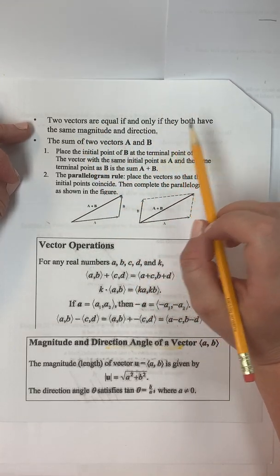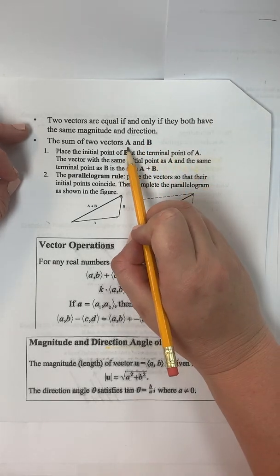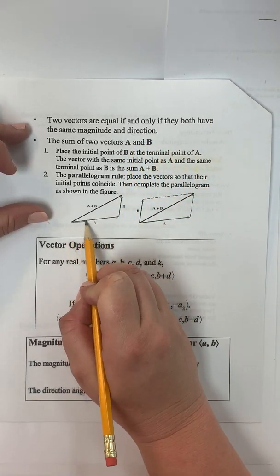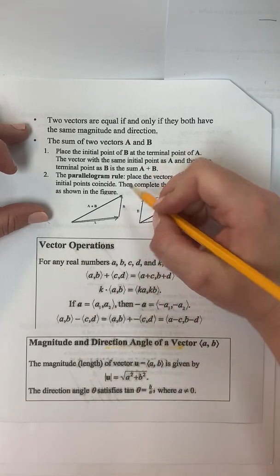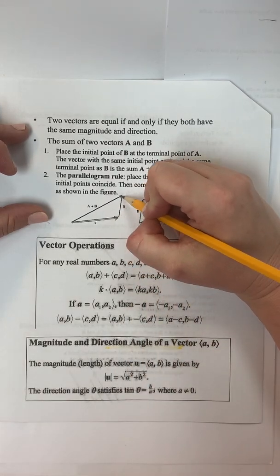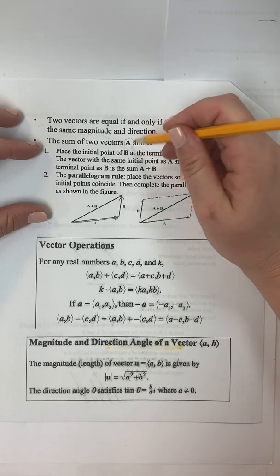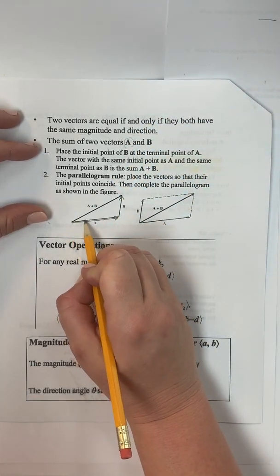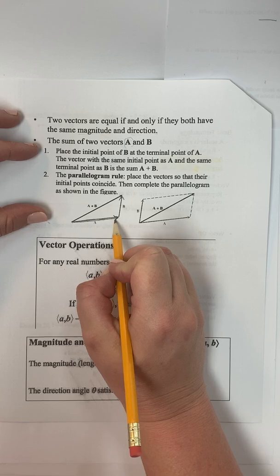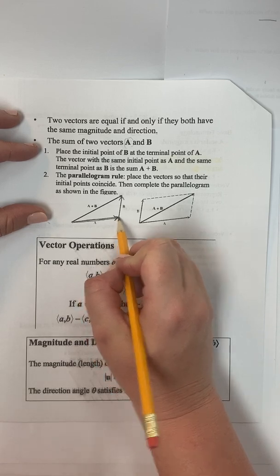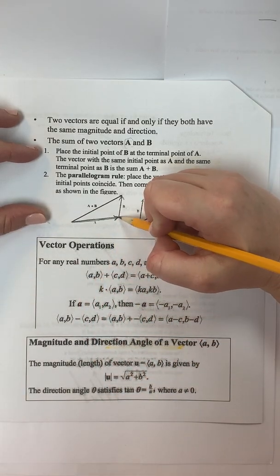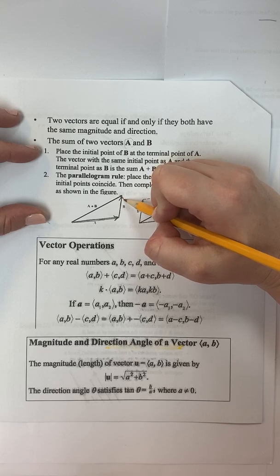Now let's say that we have two vectors. Let's say we have vector A, it's right here, and we have vector B, it's right here. If we want to add them together, we're going to start with A. Here's his initial point, here's his terminal point. At the terminal point, at the arrowhead, we start B.